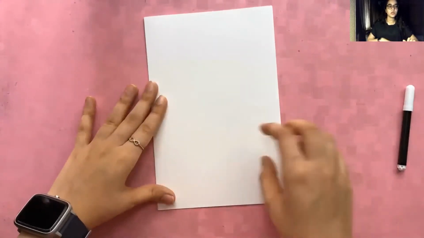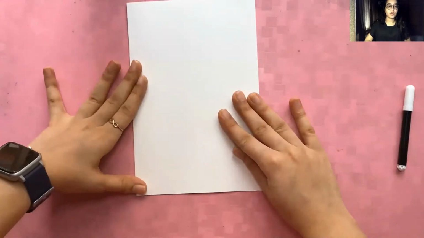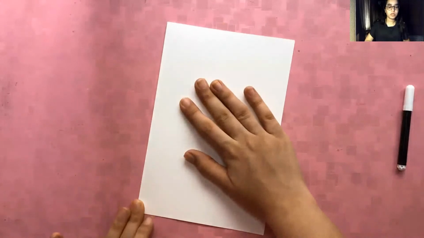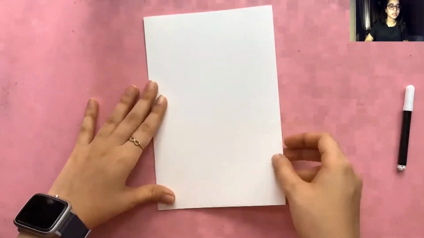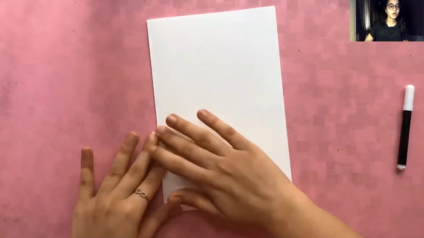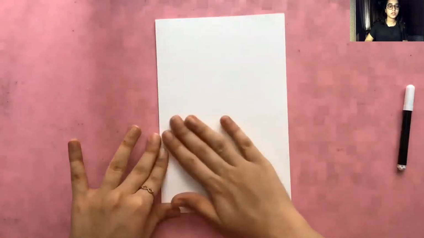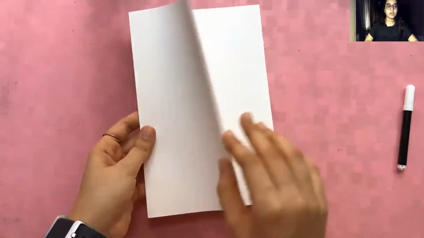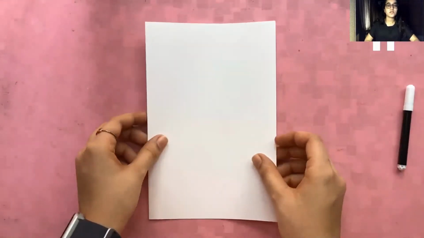Now, you need to make sure that the opening of your greeting card or the page that we have folded, see, this is the opening that we have. This is the opening, and the opening is on the right side. Okay, so just make sure that the opening is on the right side of your sheet. So the folding should be on the left side.